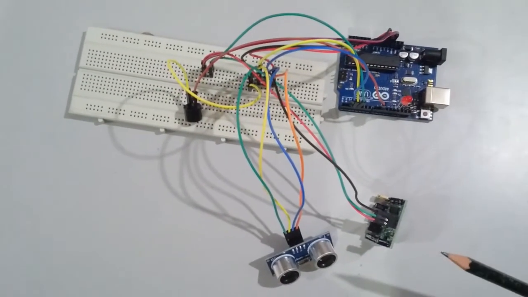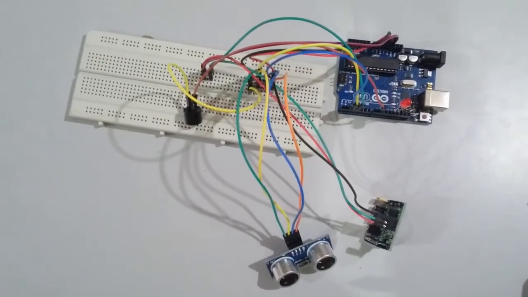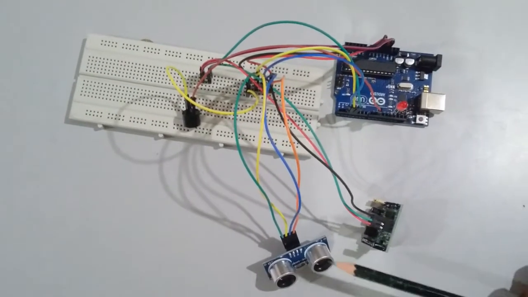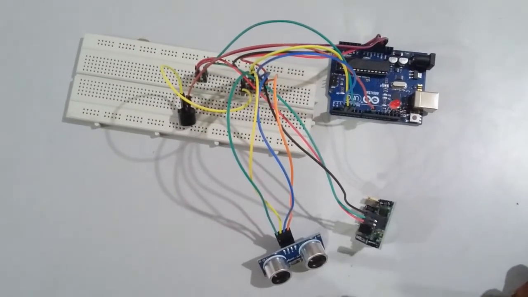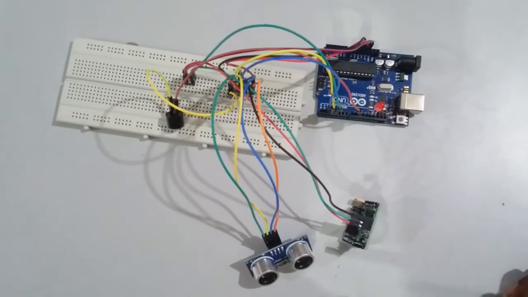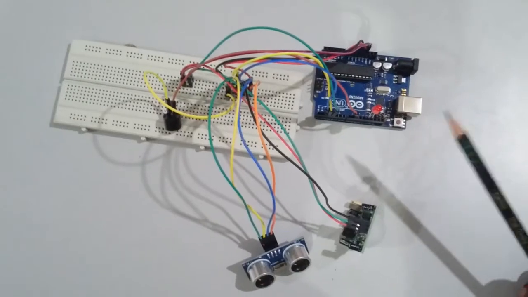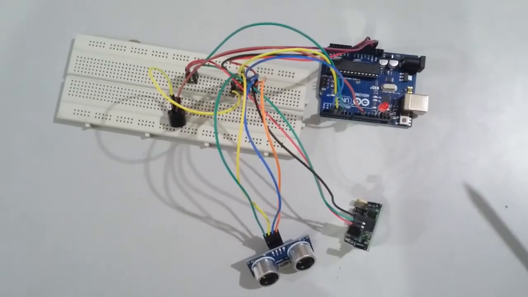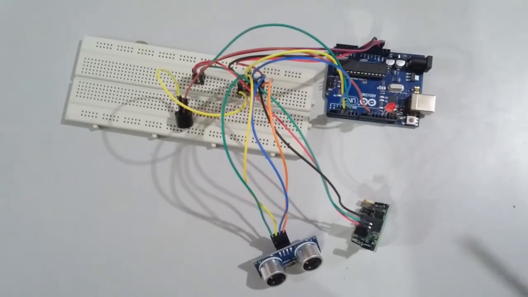Whenever this wave collides with any object, it will reflect back to the echo pin, and accordingly from the time it takes the wave to travel to the echo pin, we can calculate the distance in centimeters or inches.